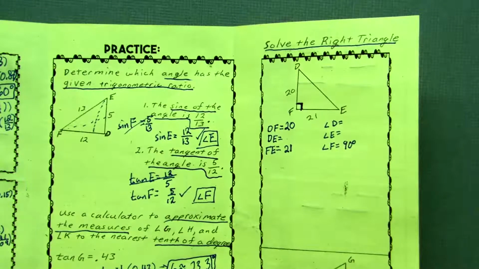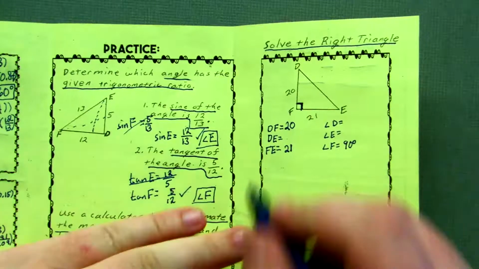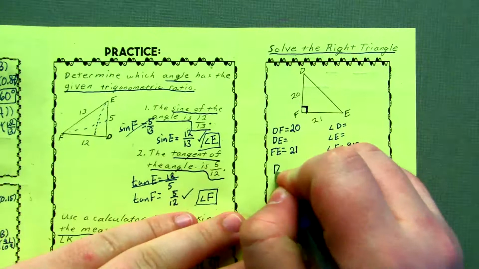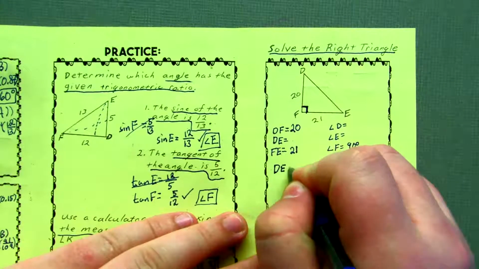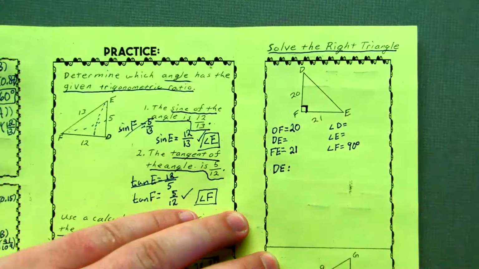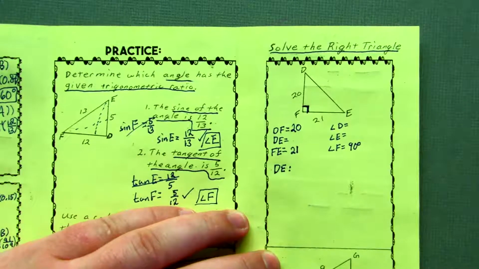Now we have 3 different parts we need to solve for. Let's start by solving for DE. It doesn't matter what order we go, we'll get them all eventually. How do you all think we should solve for DE? What technique should we use?